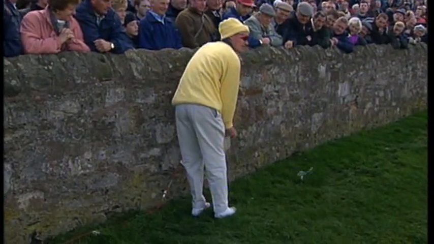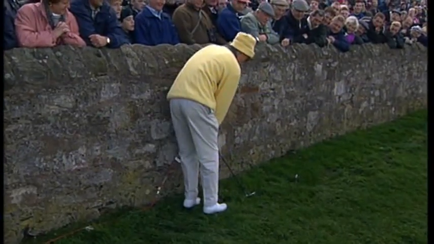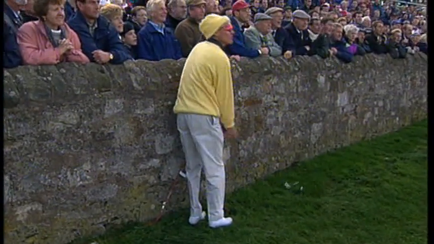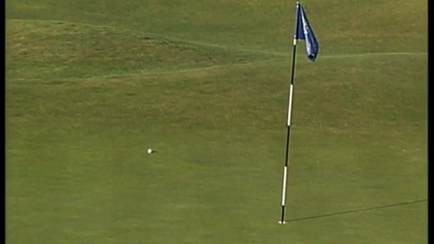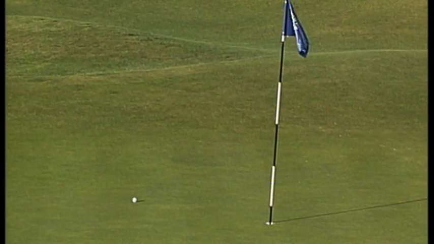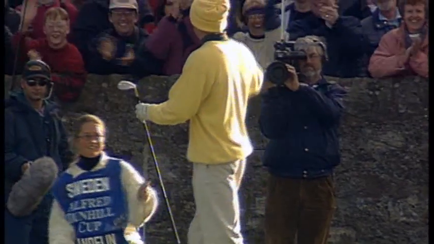At the 17th green of the Old Course, the wall defines the boundary, and Jarmo Sandelin is not entitled to relief. Instead, he shows a great deal of imagination in using the wall to his advantage.